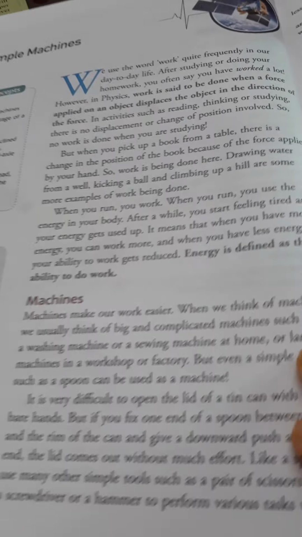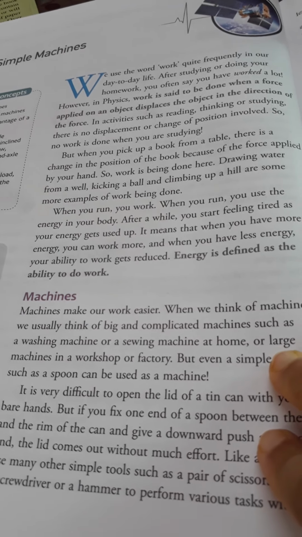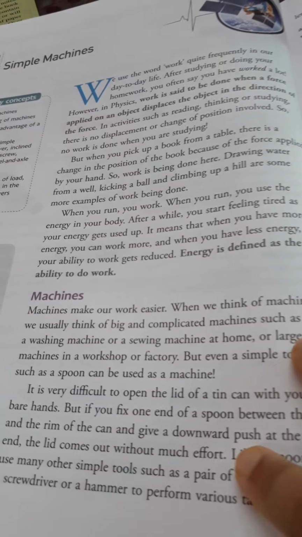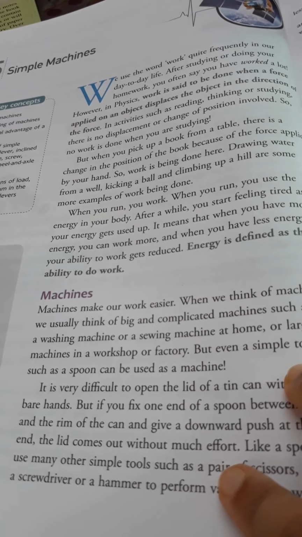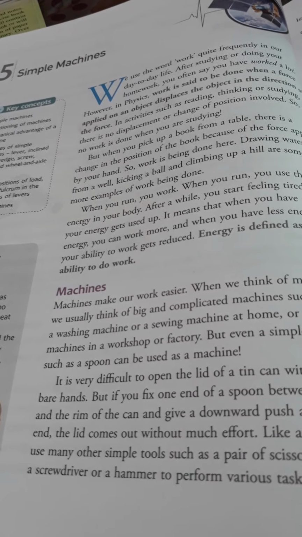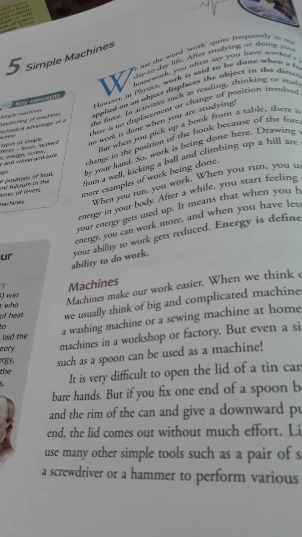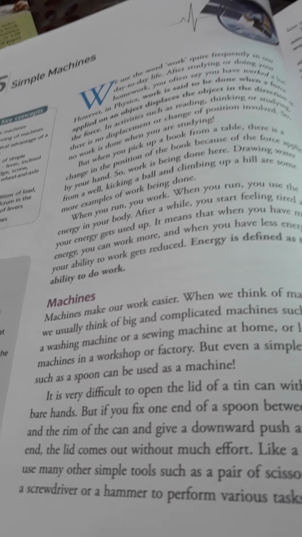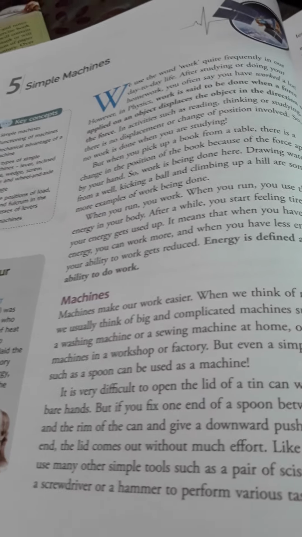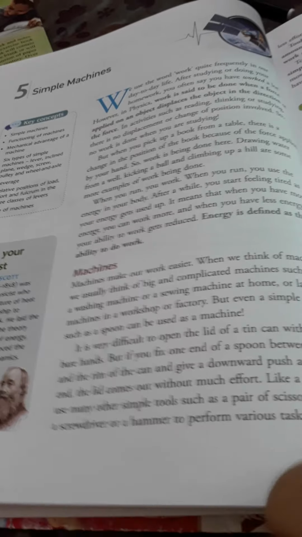Now you see here, a washing machine and a sewing machine are very complicated or large machines in a workshop or factory. But even a simple tool such as a spoon can be used as a machine. So a spoon is also one kind of machine. We use it in our day-to-day life, but maybe we don't know the spoon as a machine. But from today we will learn that a spoon can be used as a machine.